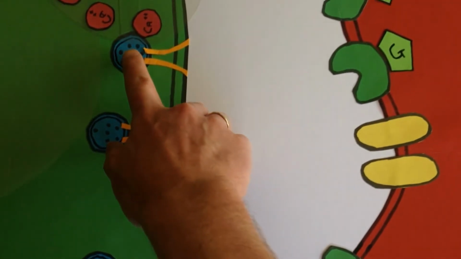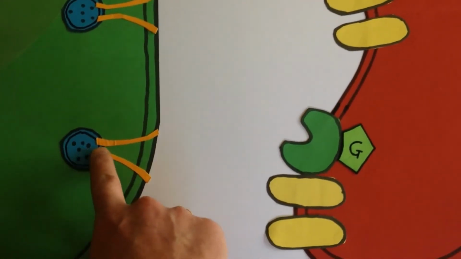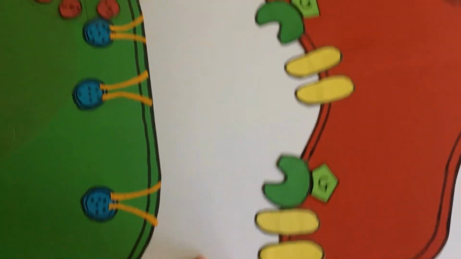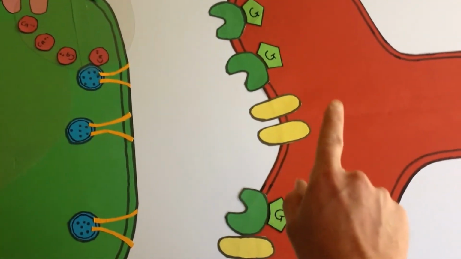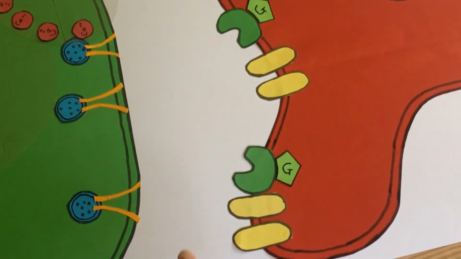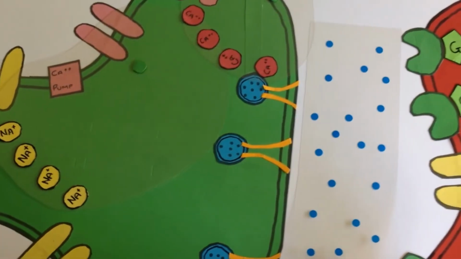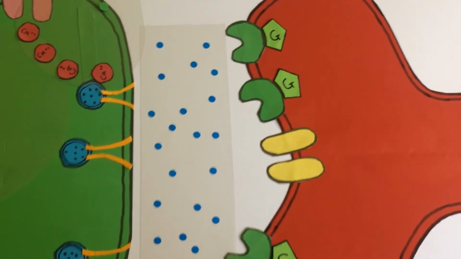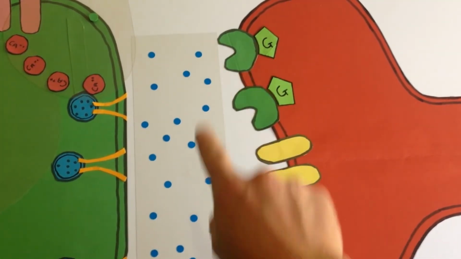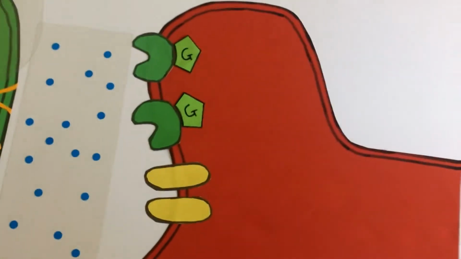So you get a massive release of neurotransmitter from these vesicles with the aid of these snare proteins into this area here. Okay, so as you know, the nerves don't touch each other, and this area here is called the synaptic cleft. So let's stick a load of neurotransmitter in the middle. There we go. So we've got stacks and stacks of neurotransmitter now in the synaptic cleft.